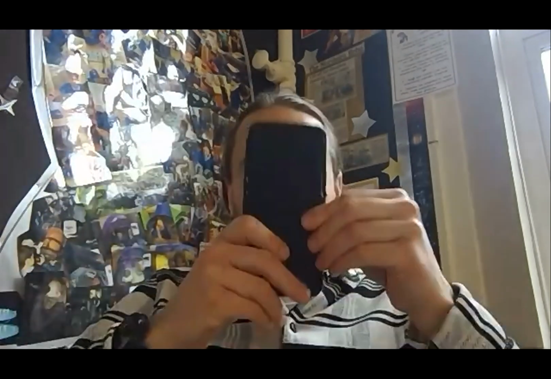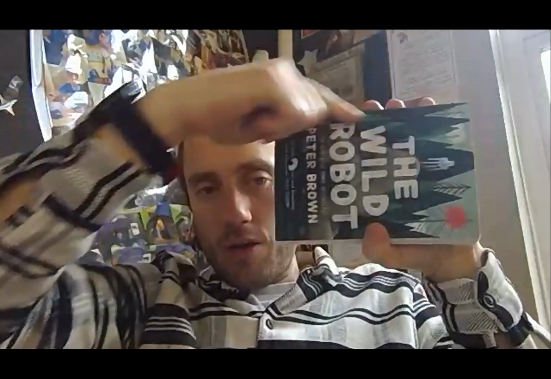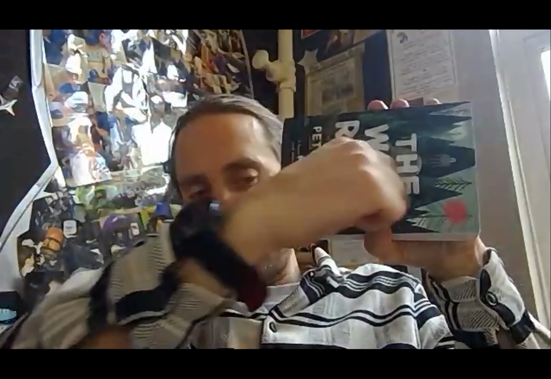For example, my telephone here has got a perimeter, so all the way along that side, that side, that side, and that side. 4 sides to it. It's a rectangle, so I will have 4 numbers to add together. Same with this book, Wild Robot. It's bigger than my phone, so it will, see, here's my phone. Here's Wild Robot. Wild Robot's bigger, so it will have a larger perimeter, the distance all the way around the outside.